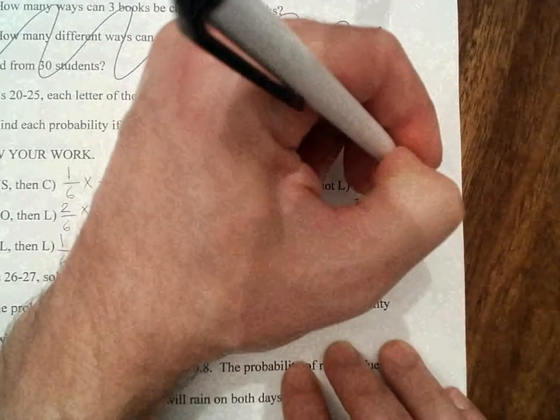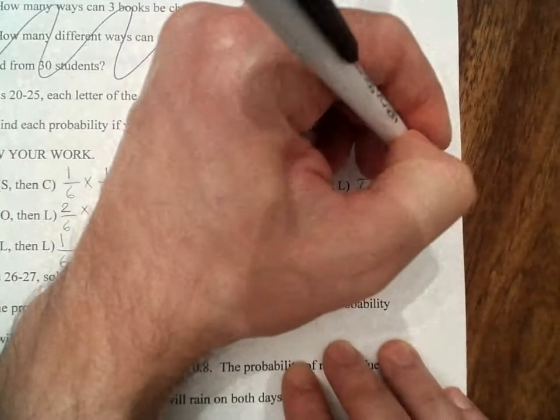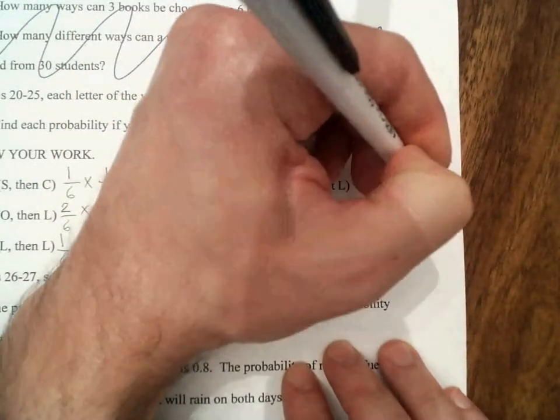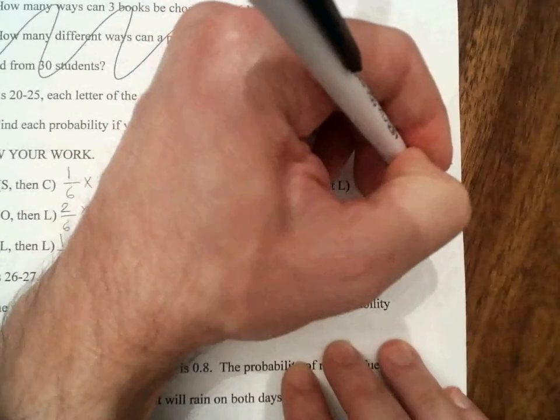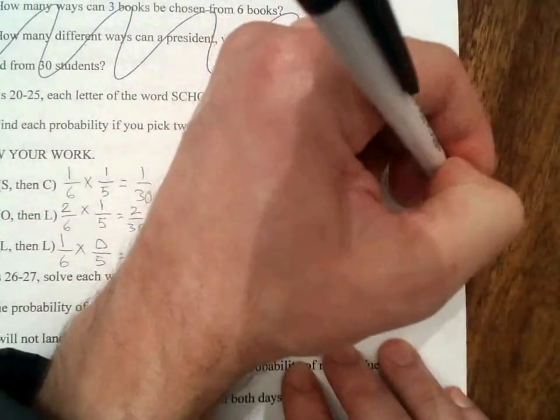Now from here we multiply out. I could do reducing with the 4 and the 6, divide 2 into both of those. We'll just multiply out and get 4/30. That's a 3 there, it's kind of messy. I'm supposed to say 30. And then come back in and reduce that down to 2/15.